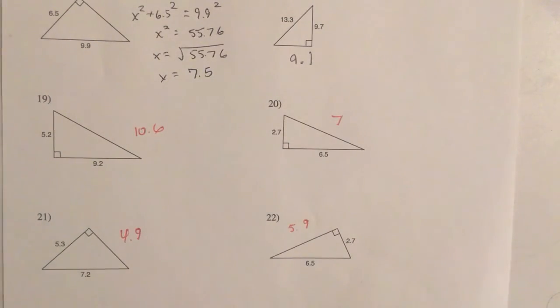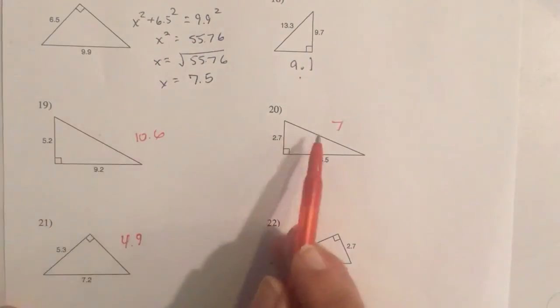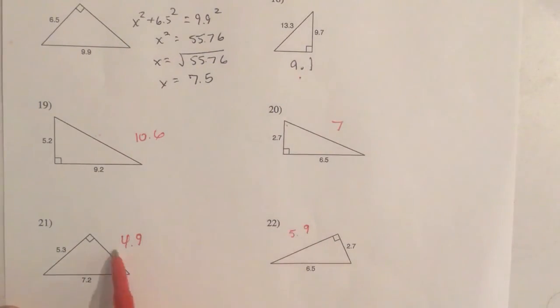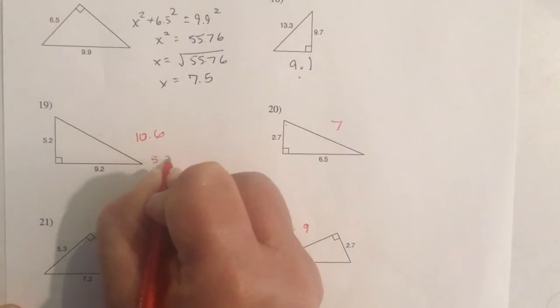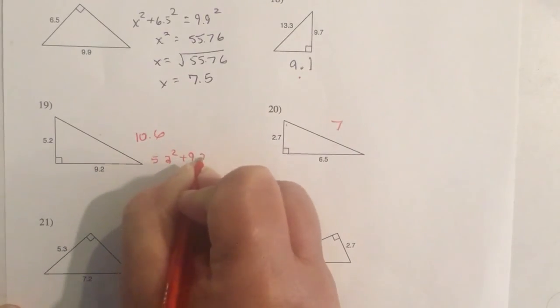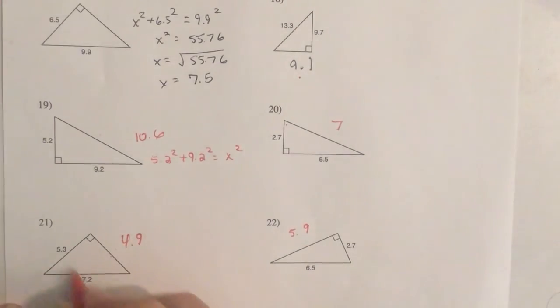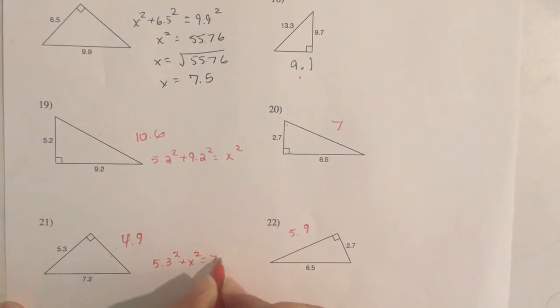Make sure you notice that it started switching on you. After 18, it went back to looking for the hypotenuse for these two, looking for a leg on these two. Crucial that you understand, on this one, it was going to be a 5.2 squared plus a 9.2 squared equals the missing side squared. Where on this one, you have the hypotenuse, so it's 5.3 squared plus x squared equals 7.2 squared.